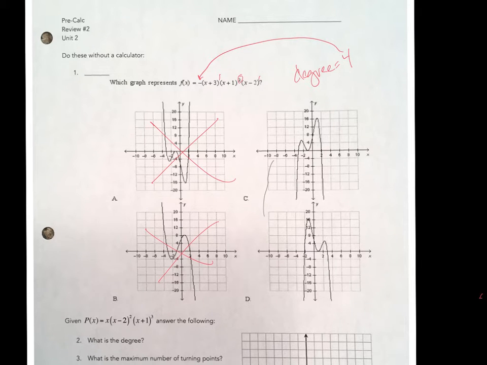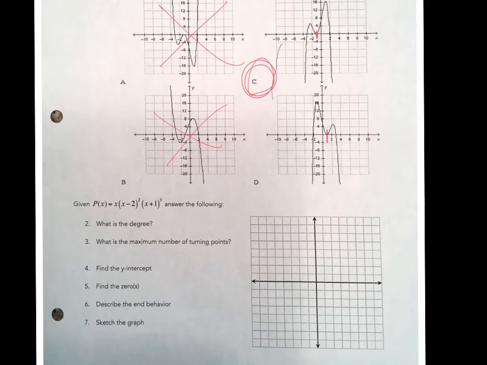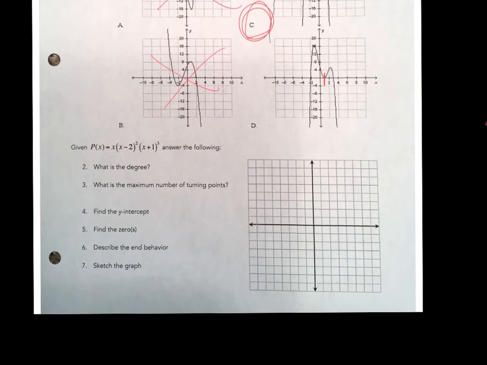So your roots are x equals negative 3, x equals negative 1, and x equals 2. Well, both of these have the same roots. It's going to bounce at negative 1. This particular one bounces at positive 1, and this one bounces at negative 1. So I would venture to say that C is the graph of that one. It's not multiple choice, but you will have to draw it. So it's really more like this one.